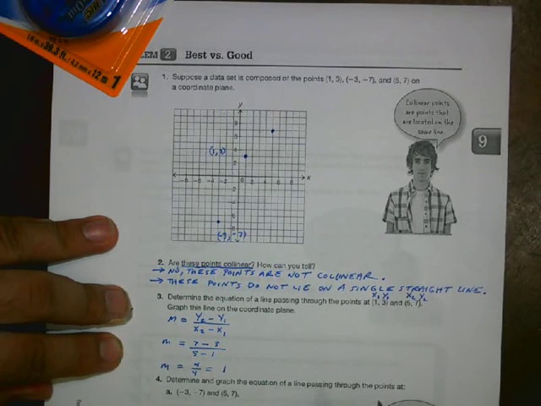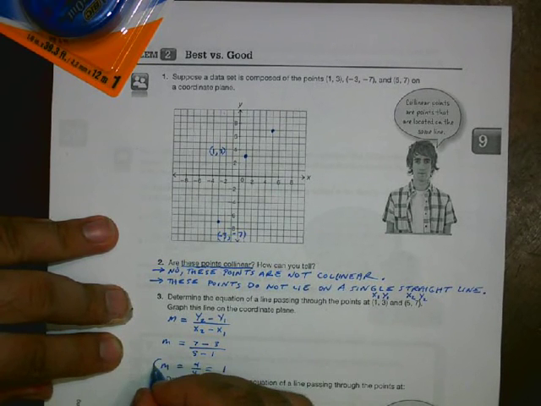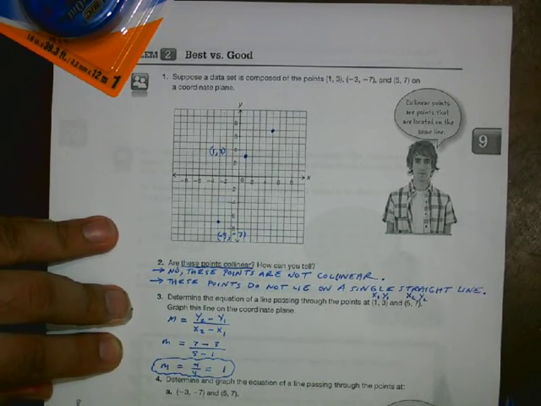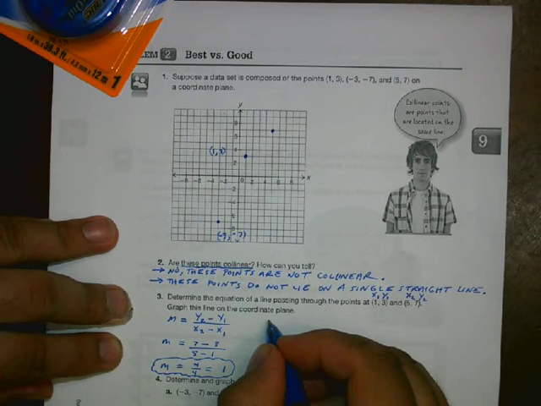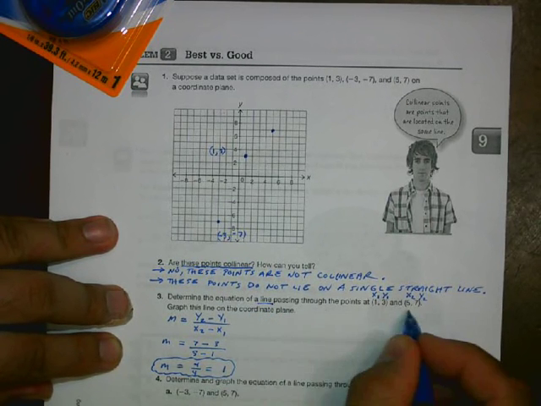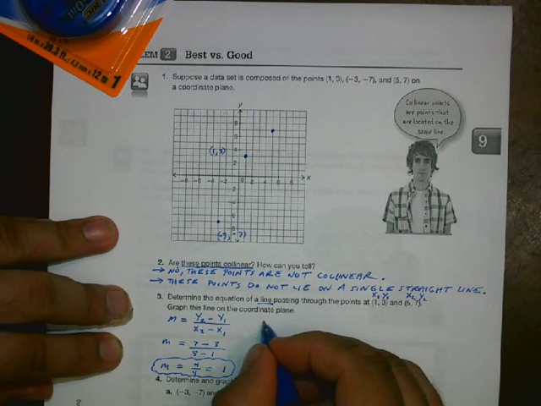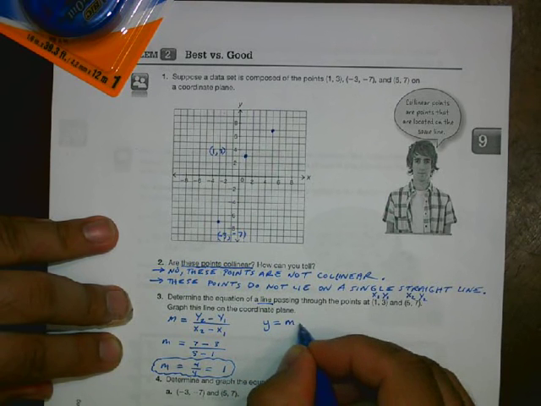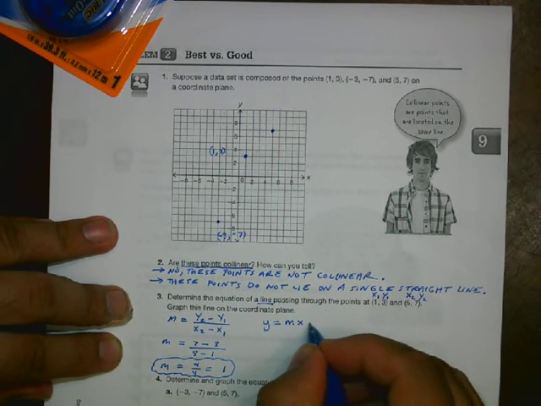Now we need to solve. I'll just circle that, because we now know our slope is 1. Now we need to solve for the b. In a linear equation, because we're solving for a line passing through the 2 points, the equation of a line is y equals m, the slope, times x plus b.